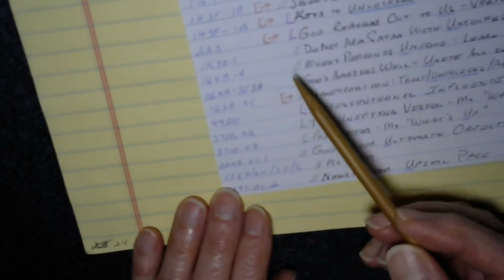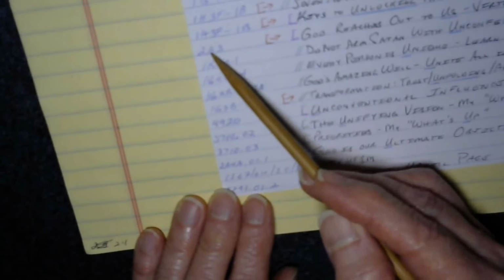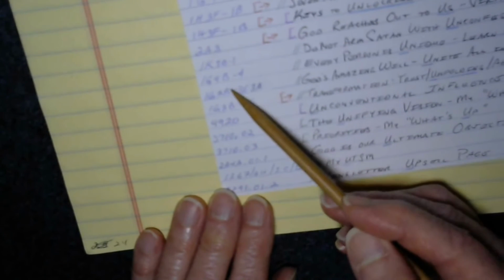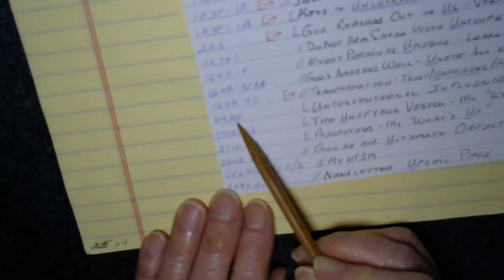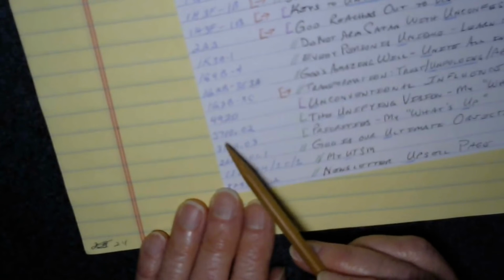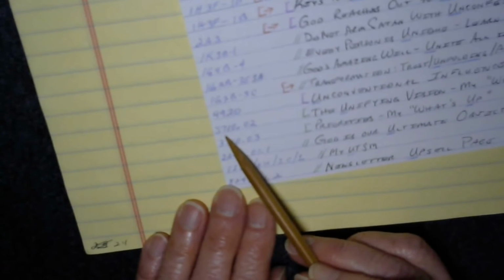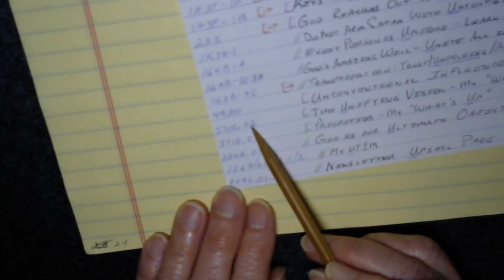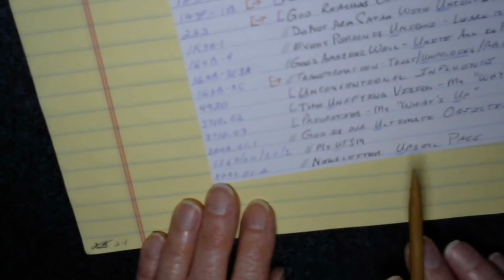Hopefully you can read this, because you'll see the majority of them are the number, letter, number system, which I really like. But here's one, 4920. It's just a raw prefix, and it's a directory. Here's one, 3710.02. It's a prefix and a topic. And I don't use those anymore.